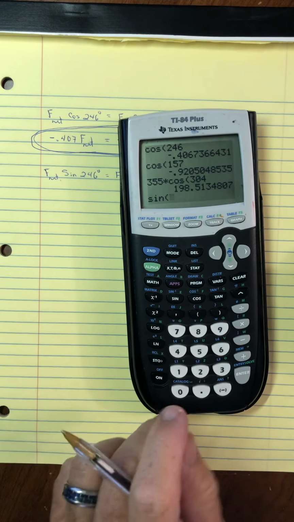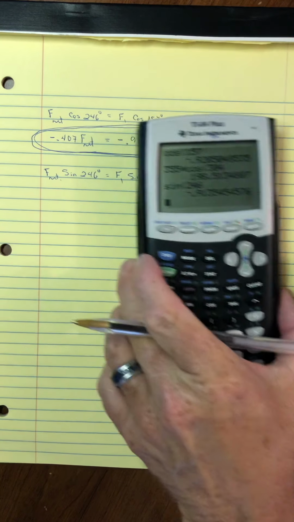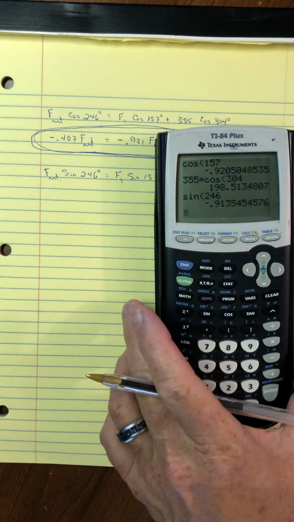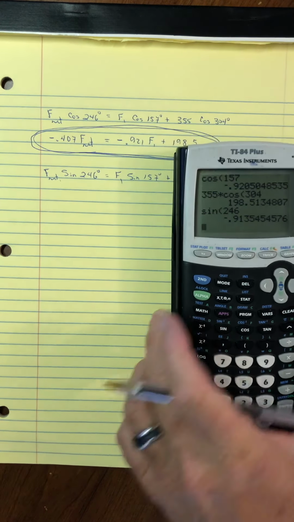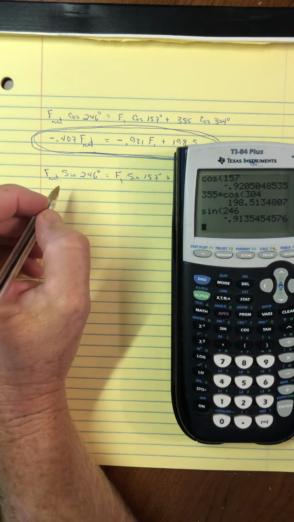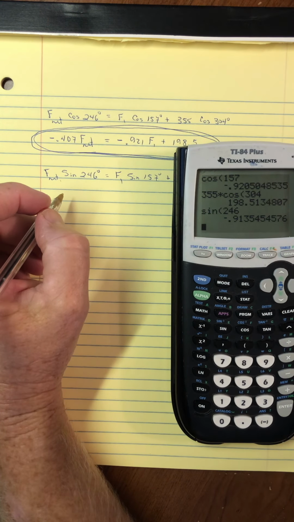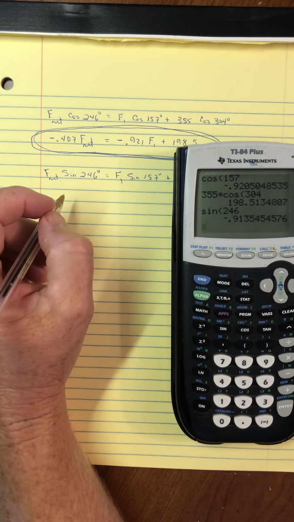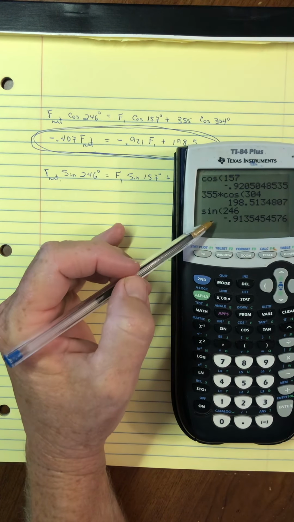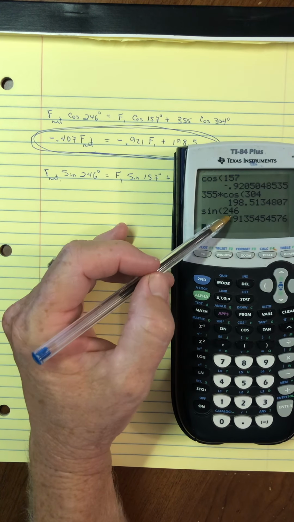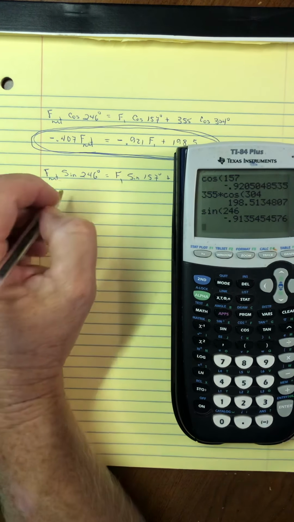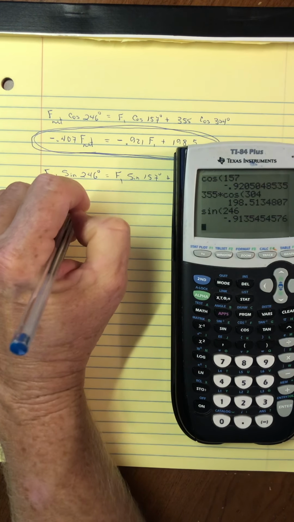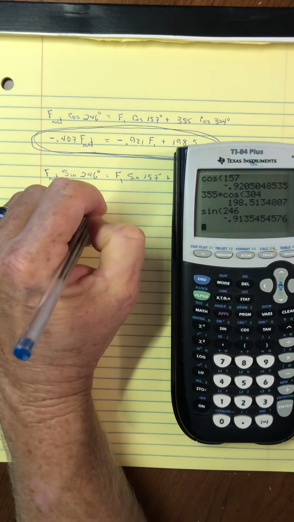So I've got sine of 246. That just seems a little high, but I typed it right, 246. Okay, so negative 0.913 times the net force.